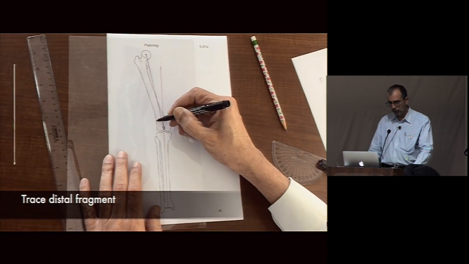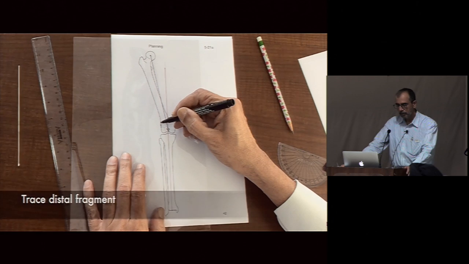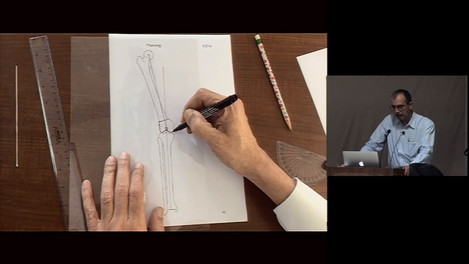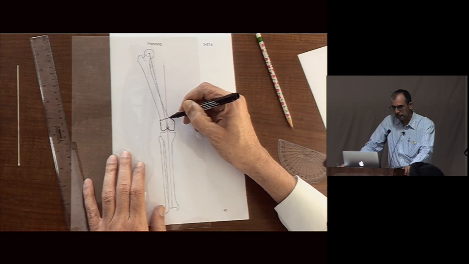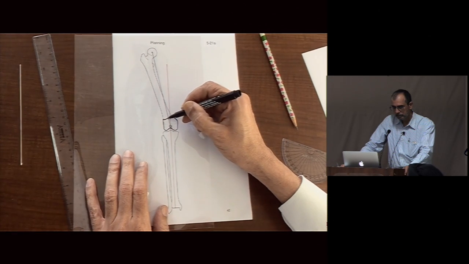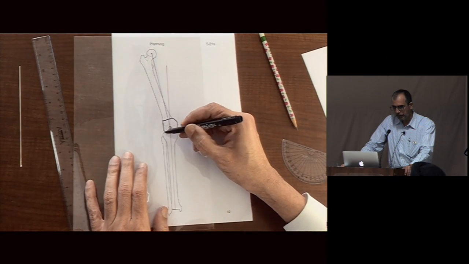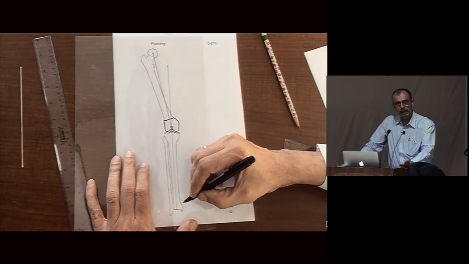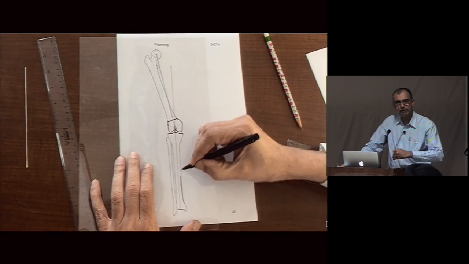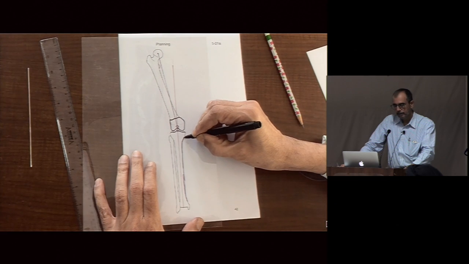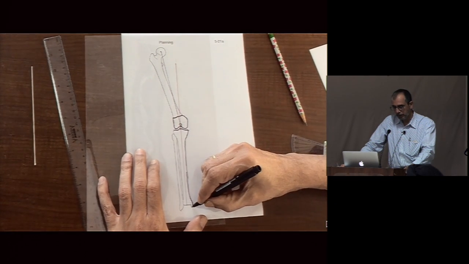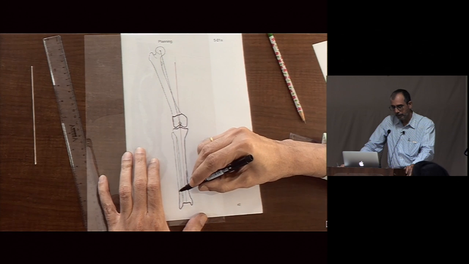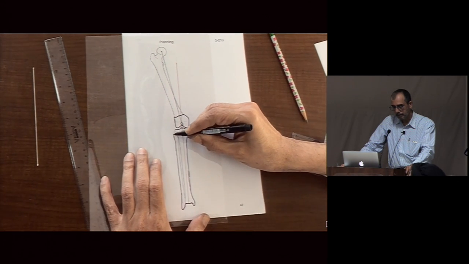So same thing, what we are doing now is drawing the distal fragment, drawing the distal axis. I have already done the planning on the paper, now I am just transferring the osteotomy and the distal fragment onto the OHP.